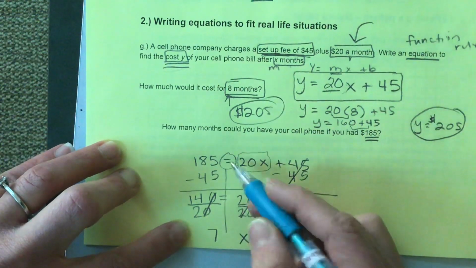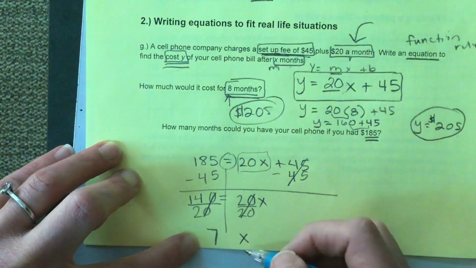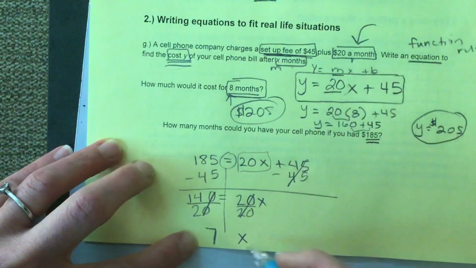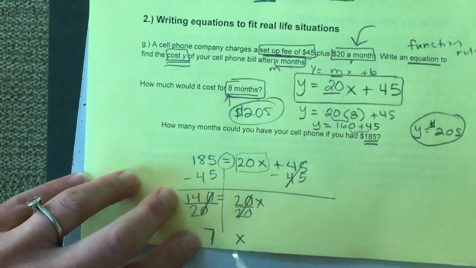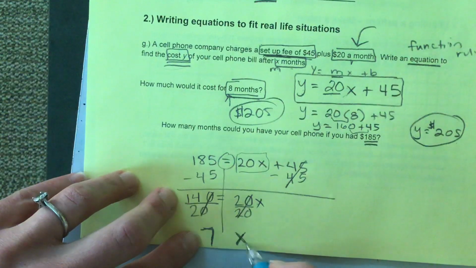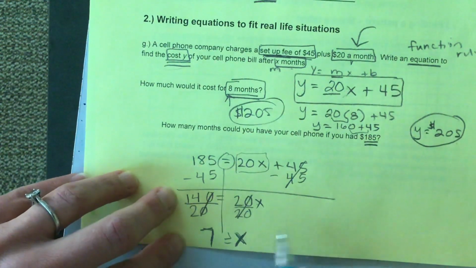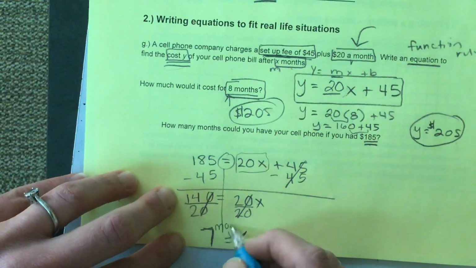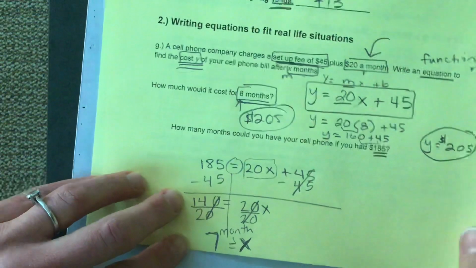And actually, this should be an inequality because my answer isn't only 7 months. I can also have it fewer times, right? So the amount can be fewer than that as well. So it's 7 months or less, at most 7 months, or 7 or fewer.